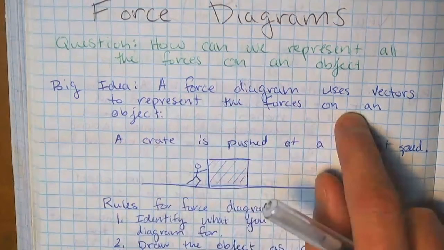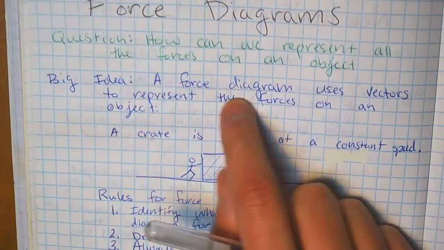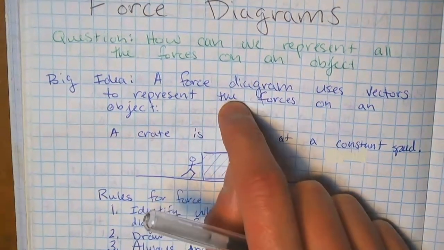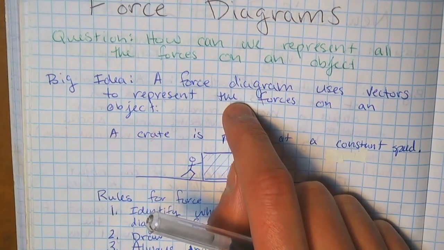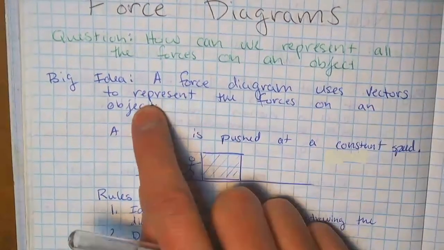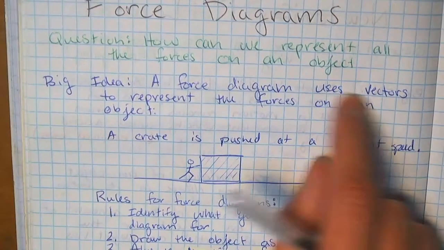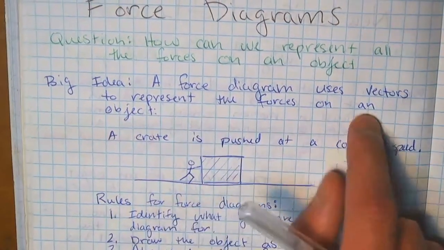A force diagram, or sometimes we call this a free body diagram, so you'll see me use either force diagram or free body diagram interchangeably. The big idea is that a force diagram uses vectors, meaning basically arrows with lengths that matter, to represent the forces on an object.